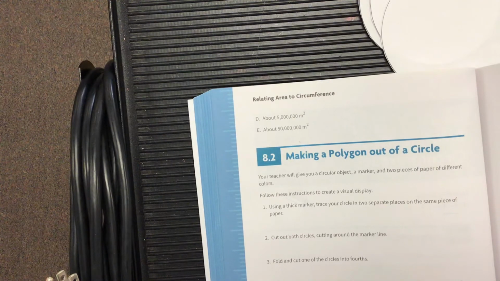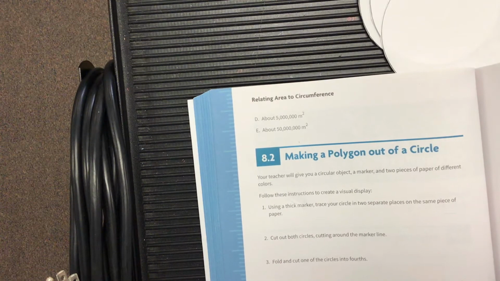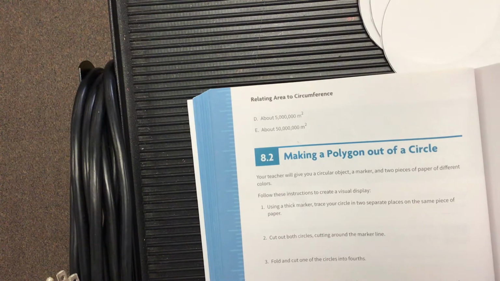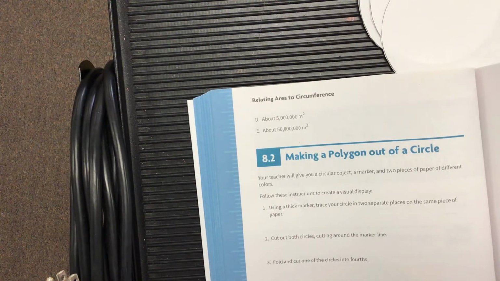Cut out both circles, cutting around the marker line. Fold and cut one of the circles in fours. Arrange the fours so that straight sides are next to each other, but curved edges are alternately on top and bottom. Pause here so your teacher can review your work. All right, so that's what we're going to do.